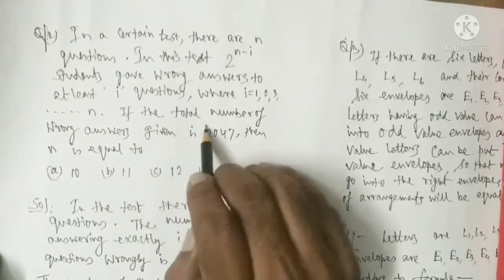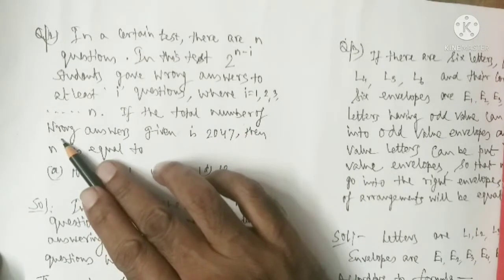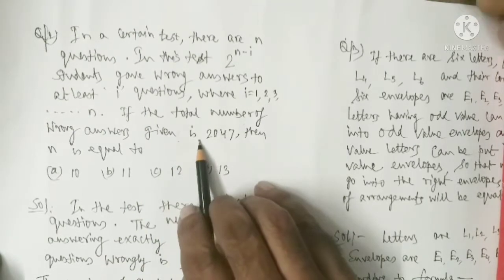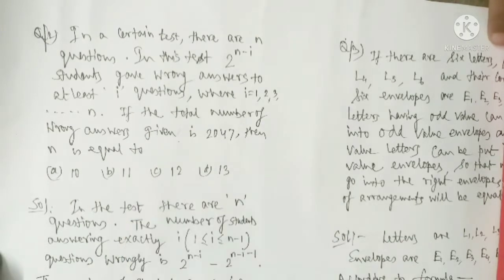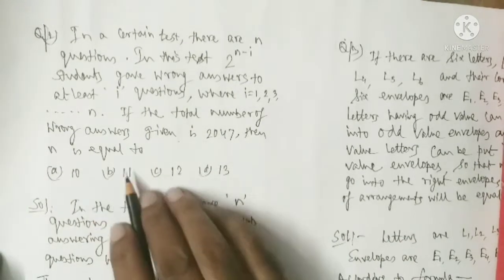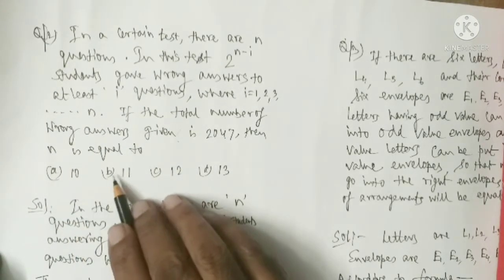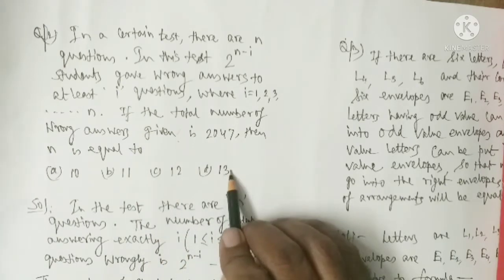If the total number of wrong answers given is 2047, then n is equal to: A, 10; B, 11; C, 12; D, 13.